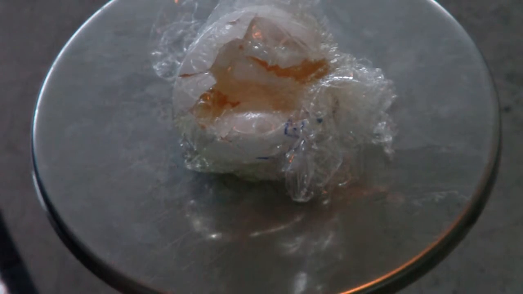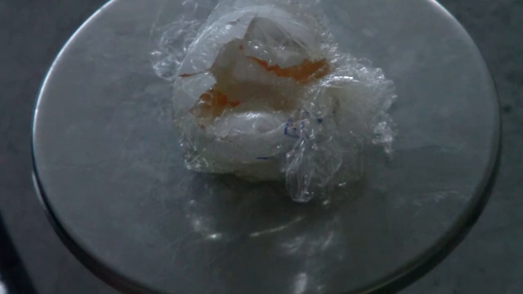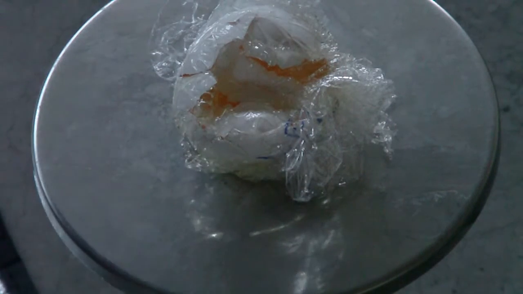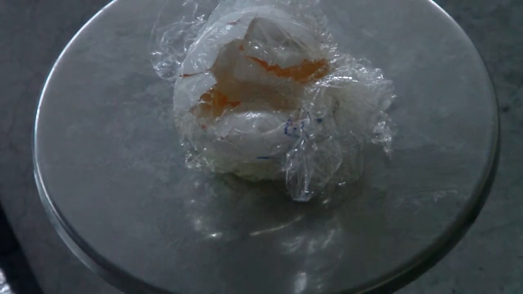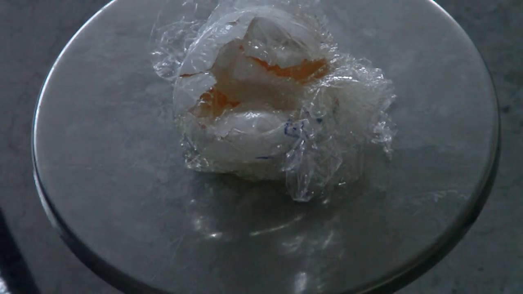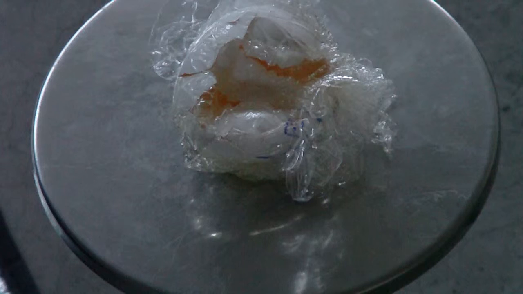And the egg's mass after the crash was 57.8 grams total. But we have to subtract the clear wrap's mass, so that equals 56.85. While my partner shows you all the calculation, I will be saving the graph. It actually increased by 2 grams, which is kind of much. So we'll look into that later.